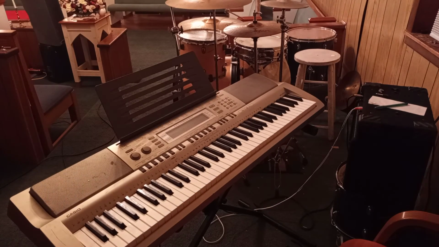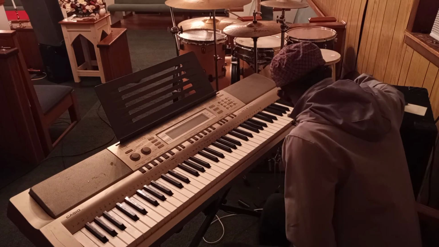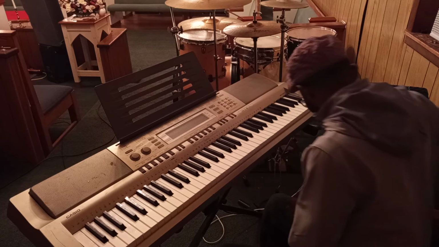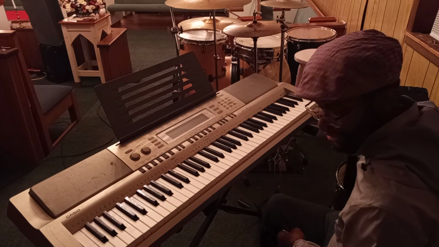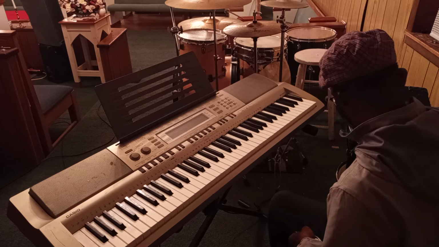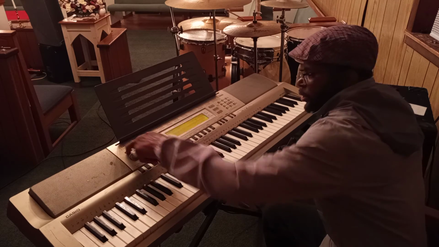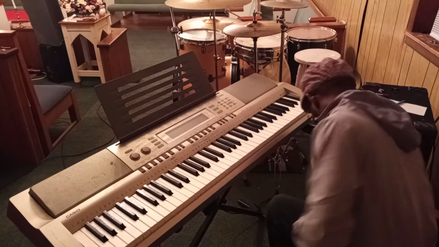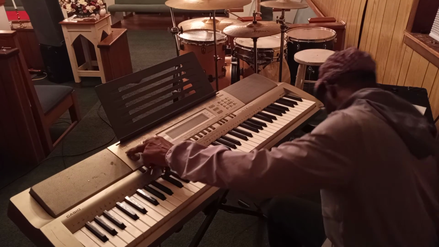Let me get my keyboard up and running. Let me see. Okay, we got a sound issue at my church. Not sure what's going on with it.